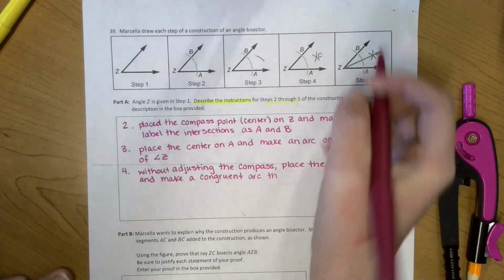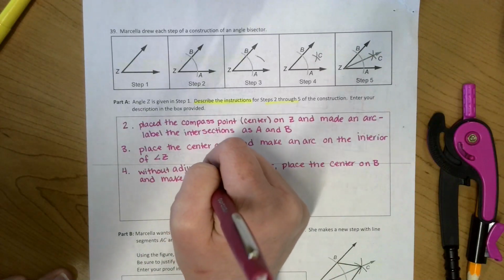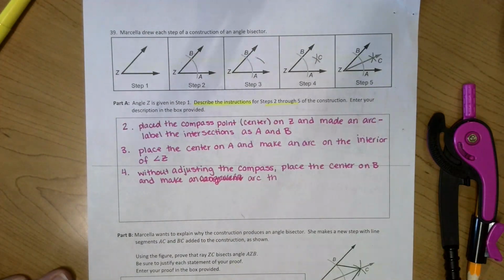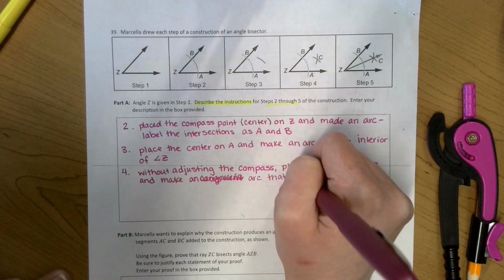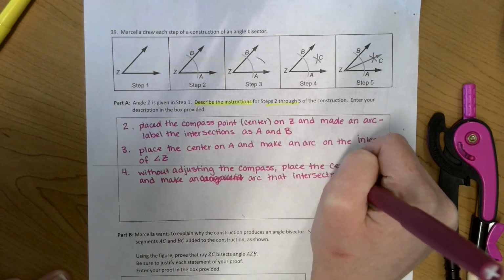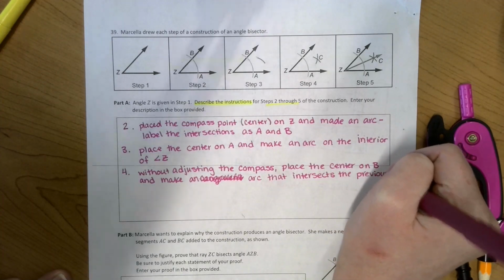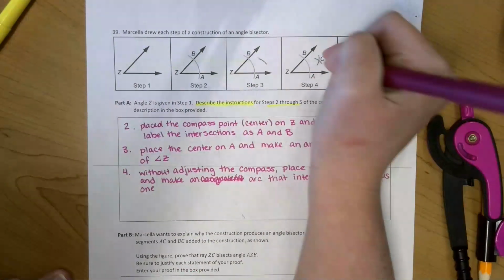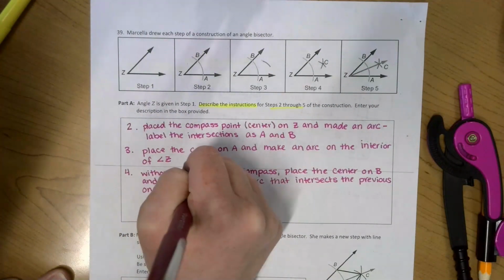And when I say congruent, I mean an arc with a congruent radius. So let's not say congruent. Let's say make an arc that intersects the previous one. Okay, and then it should create an intersection. We're going to label the intersection C.